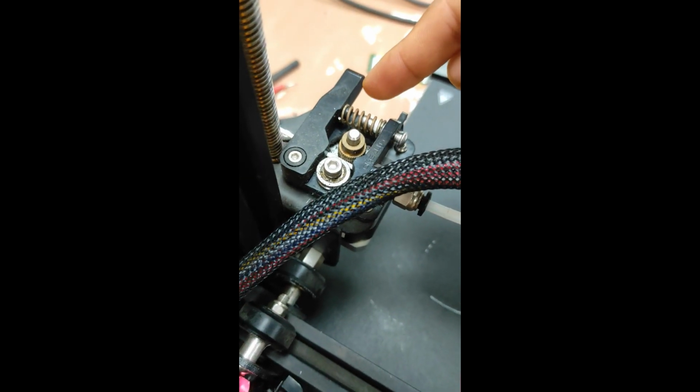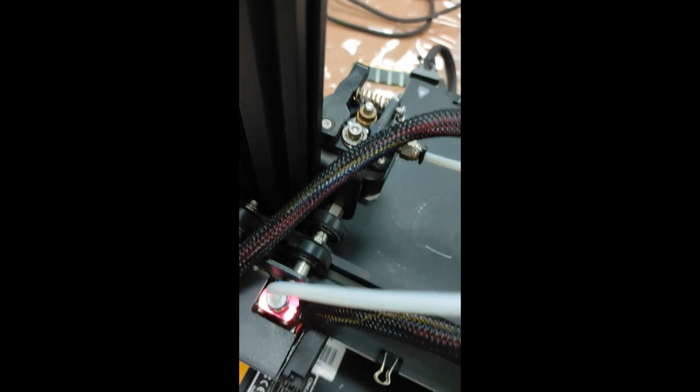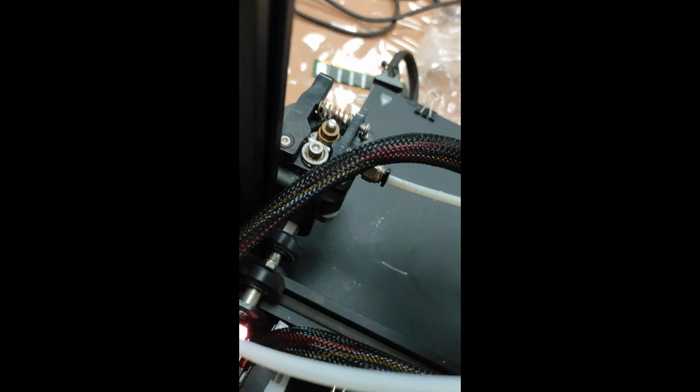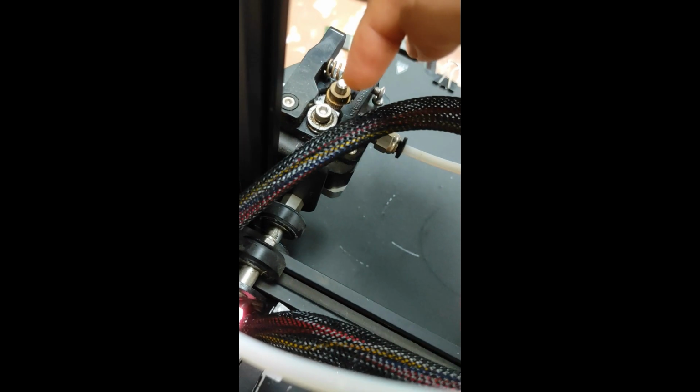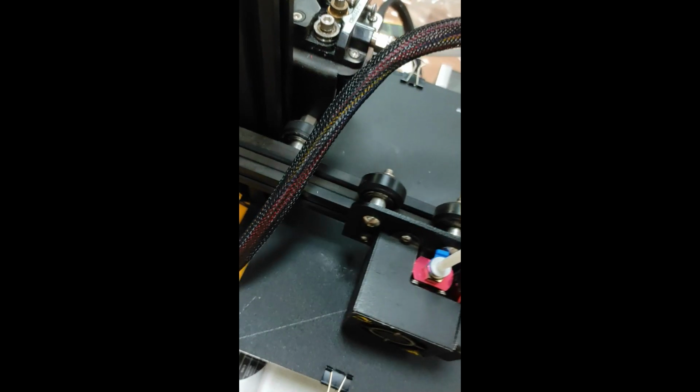From here we can adjust the force, and these feeders will rotate to feed this wire inside, and opposite motion will exit the wire.